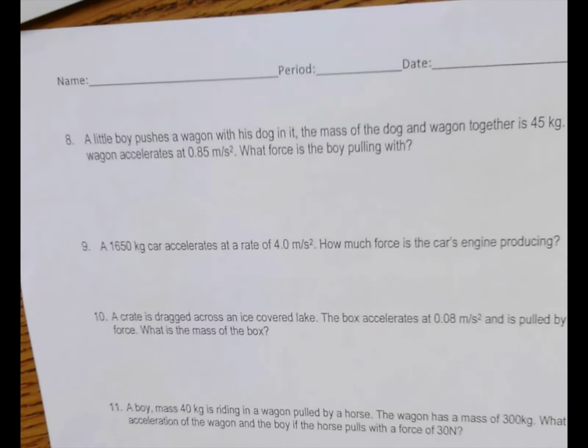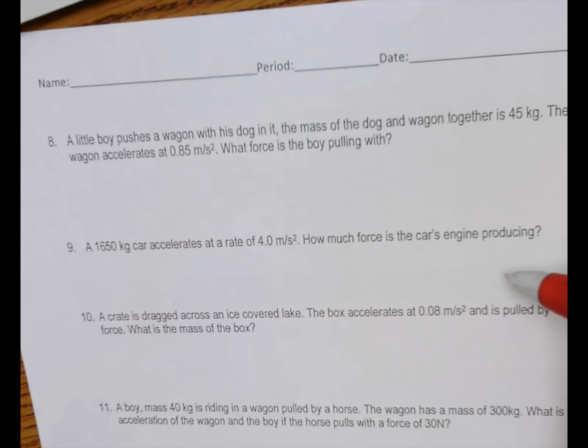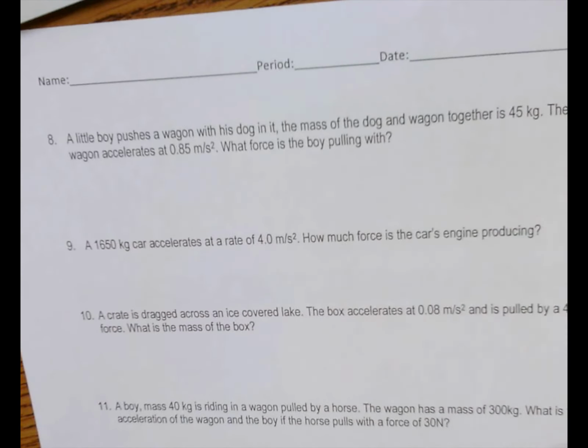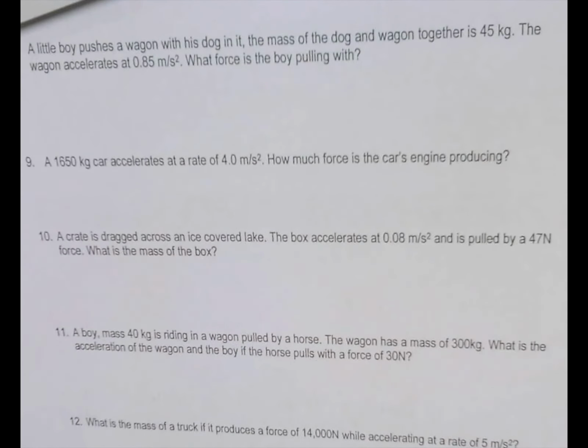These top ones are a lot like what we just did on the other page. This is a force problem. This is where you're going to start having to rearrange things. So I'd like to start here on number 10.